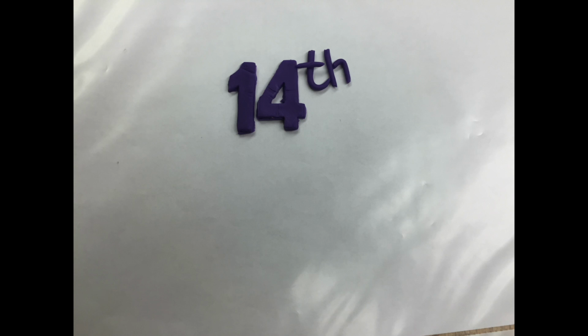Now finally, we have the 14th Amendment, which dictates states to enforce due process and ensure that every citizen has equal protection of the law and cannot be discriminated against.